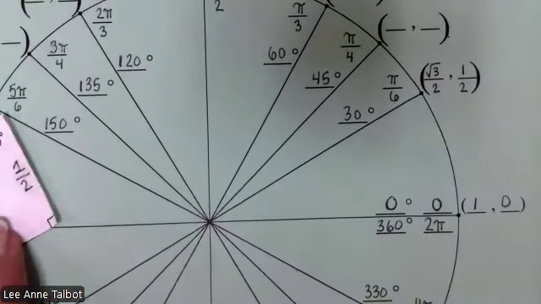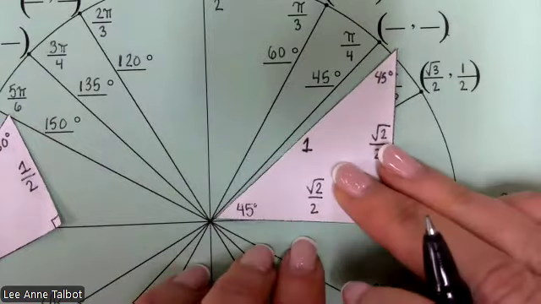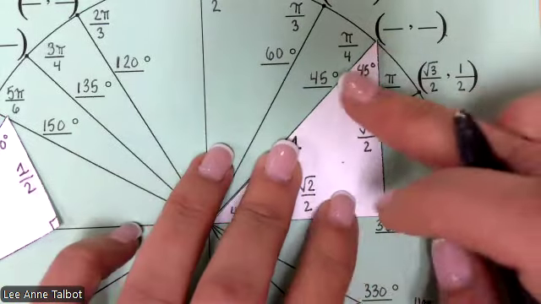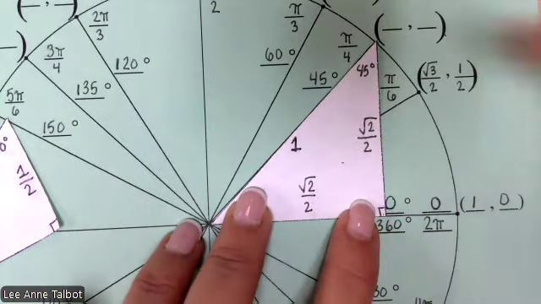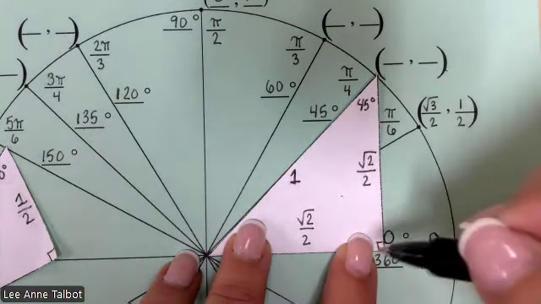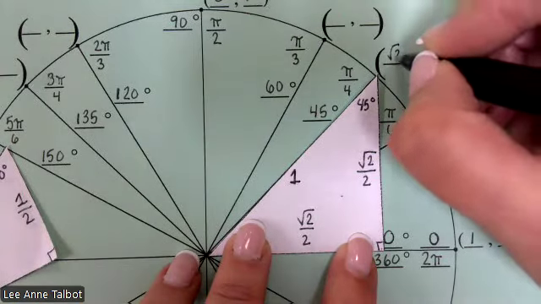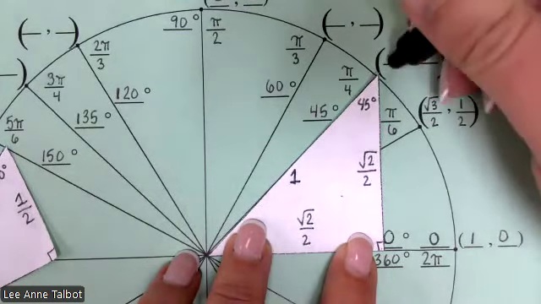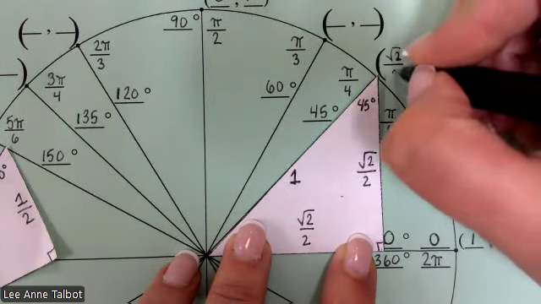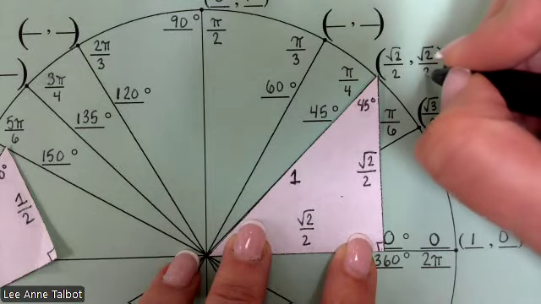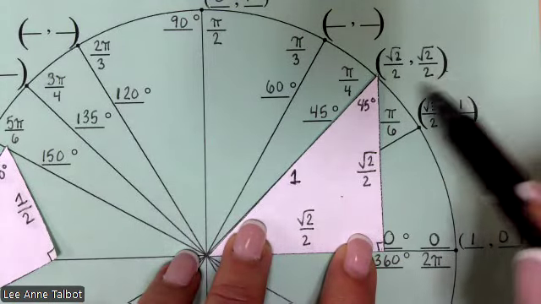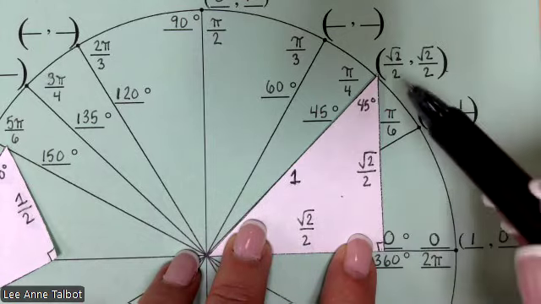Okay, now grab your 45, 45, 90 triangle, tuck him in this spot. There's no pies. Yes, yes, yes. Okay, so over and up. But does it make sense that that coordinate would be the same thing, X and Y, because you go over the same amount that you go up?